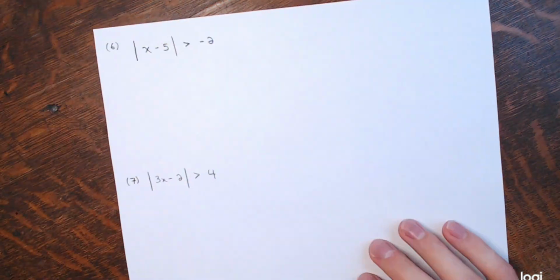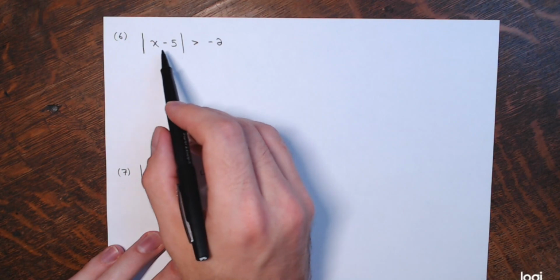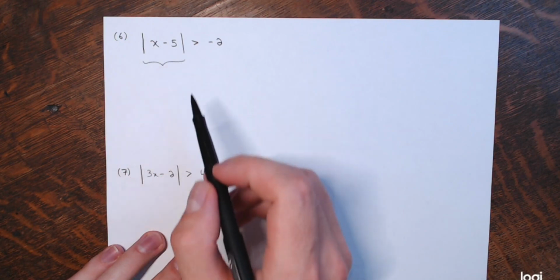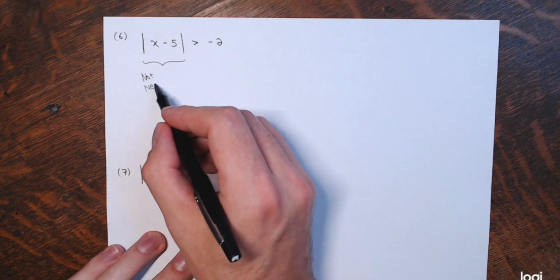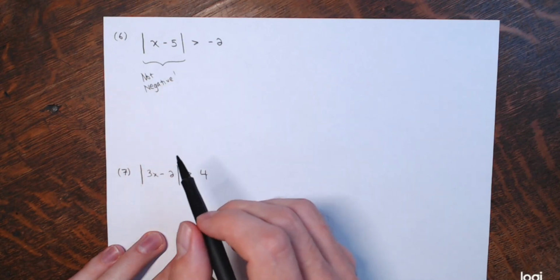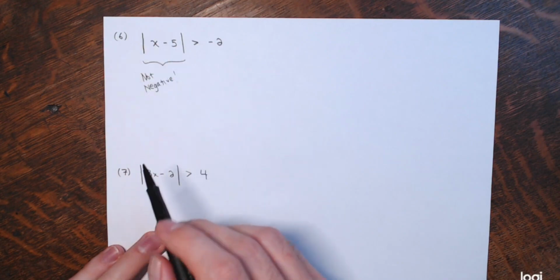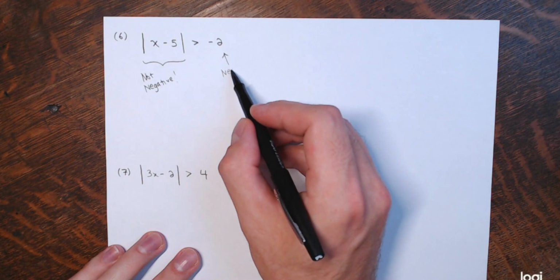So example 6 here is exactly the same then. See, I have the absolute value alone already, right? And that's, again, going to be something that's not negative no matter what I plug in for x. Non-negative is something 0 or greater. And then this side is negative, -2.